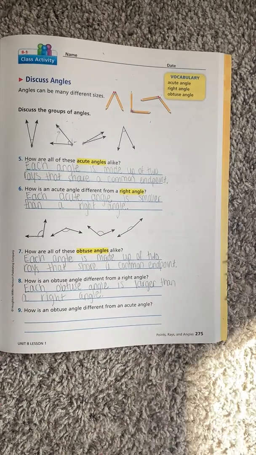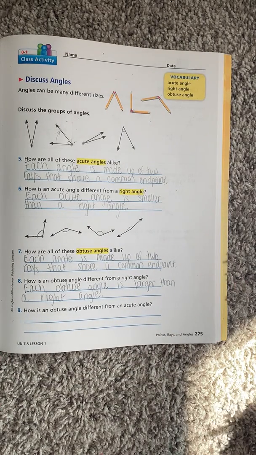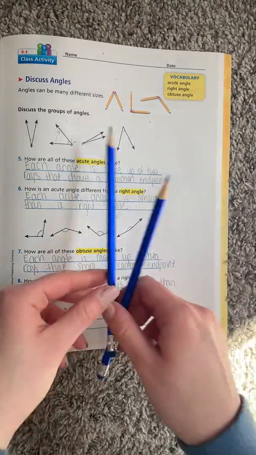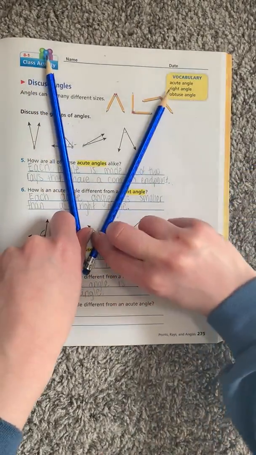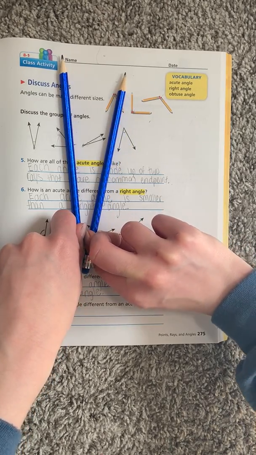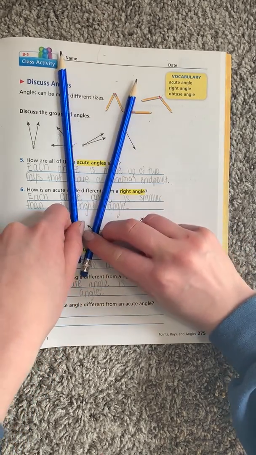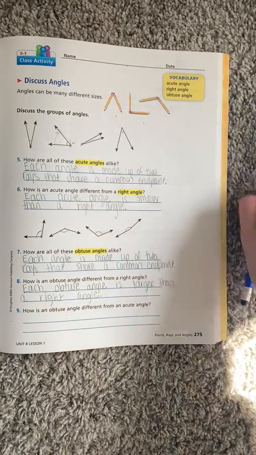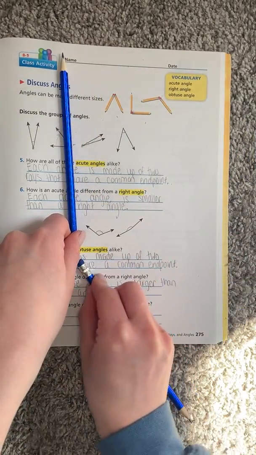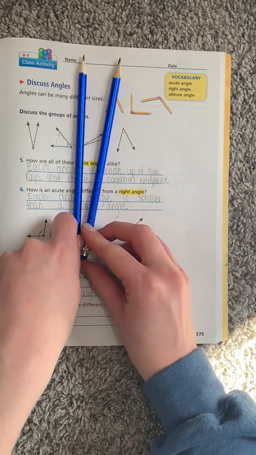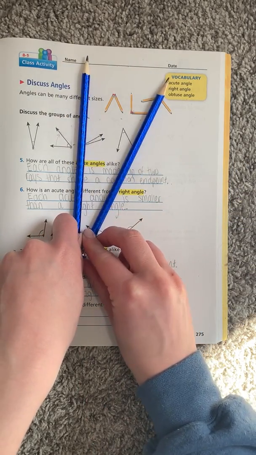So now number 9, how is an obtuse angle different from an acute angle? If this is our obtuse angle and this is our acute angle, we know that an obtuse angle is always going to be larger than an acute angle. So any obtuse angle we make is always going to be larger than any acute angle.